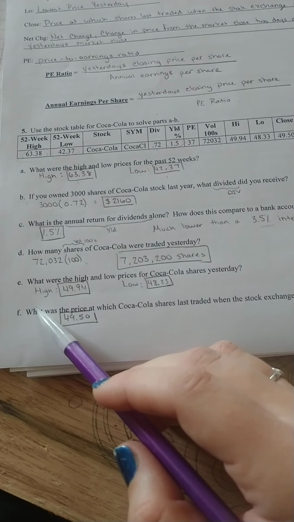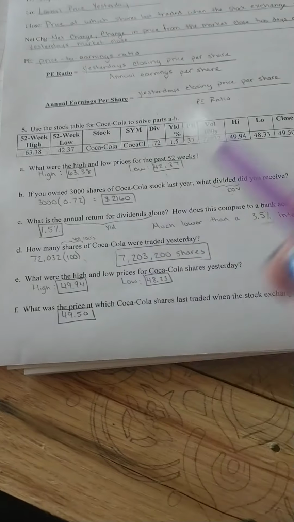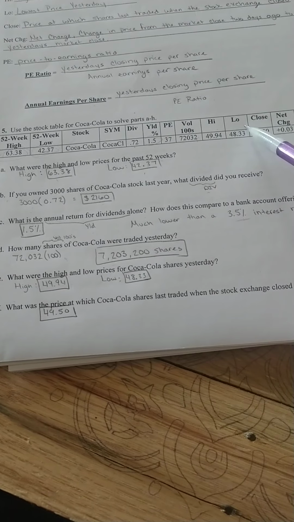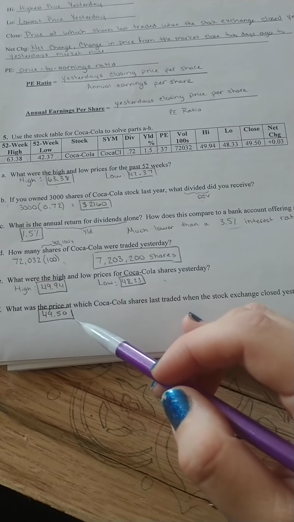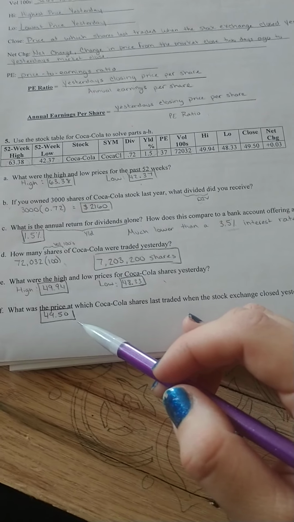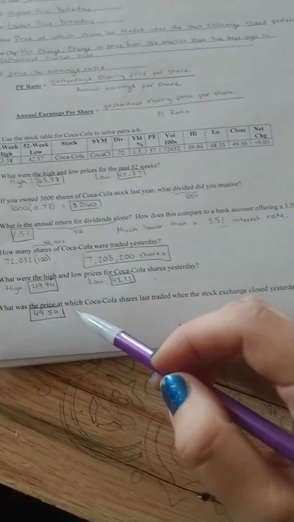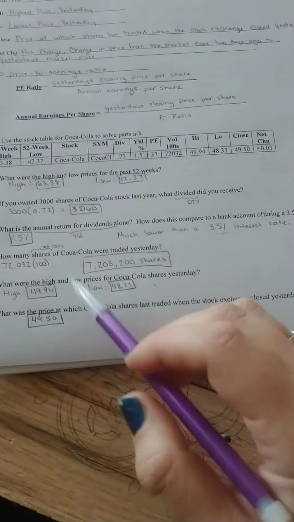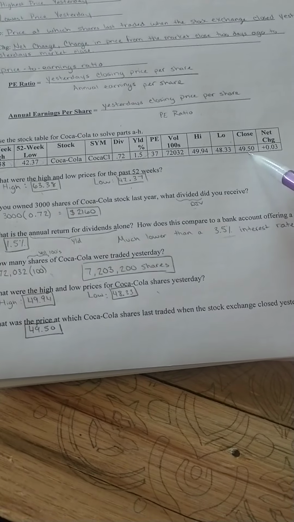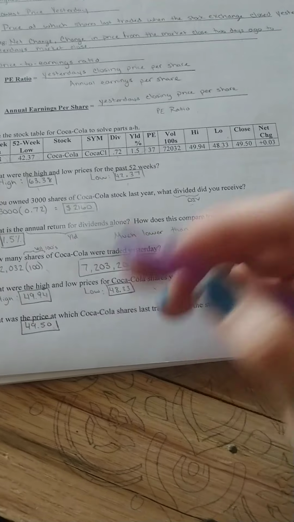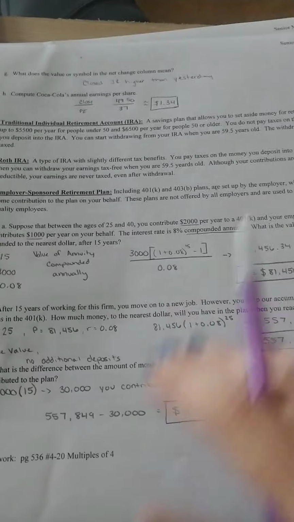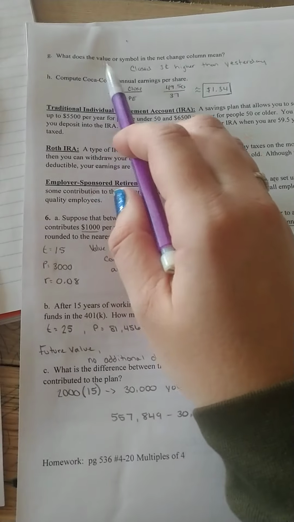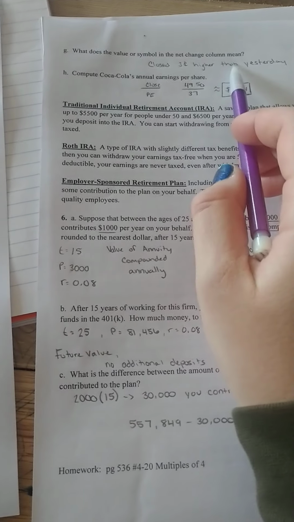E, what were the high and low prices for Coca-Cola shares yesterday? You come over here, high, low, copy those down. That's all you've got to do. What was the price at which Coca-Cola shares traded yesterday? So you come over here, close, $49.50, copy it down. So most of these are relatively easy. Let's see, I need G and H. So G, what does the value or symbol in the net change column mean?